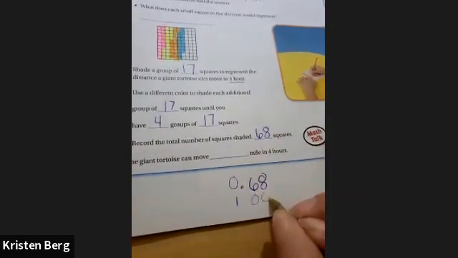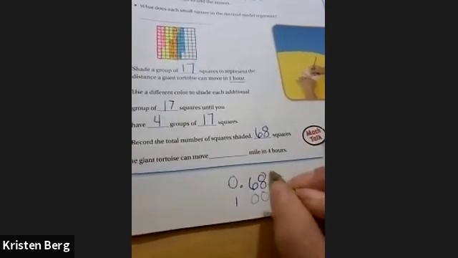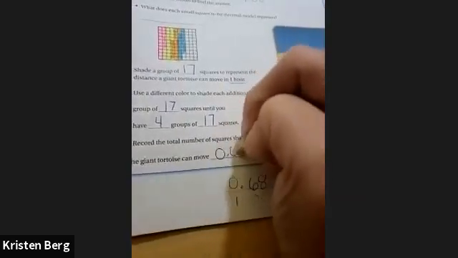Remember this is your ones place. There are no wholes. But if you add on zeros, that is your 8 in the hundredths. So therefore you would write it like this. So it'd be 68 hundredths.